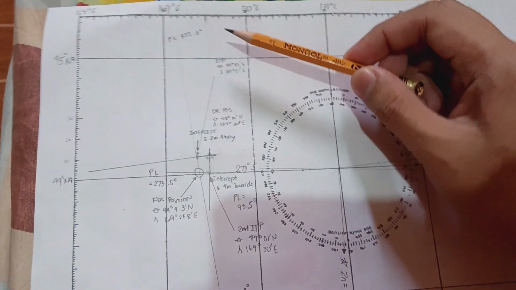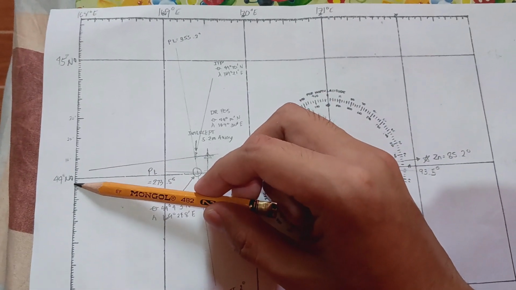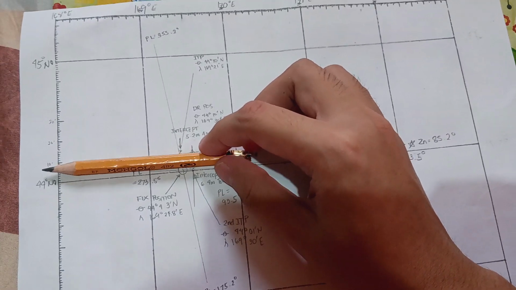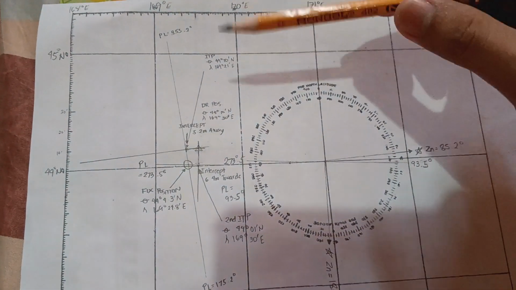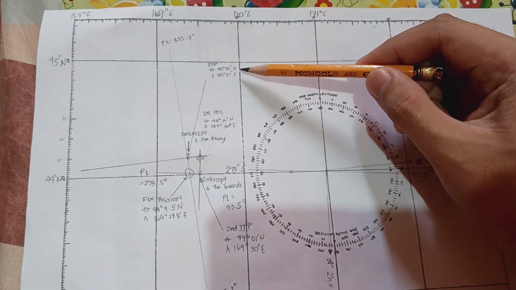Measuring, it is still 44 degrees, and with my ruler, it is still in the 10 minutes part. So my latitude is 44 degrees 10 minutes north.